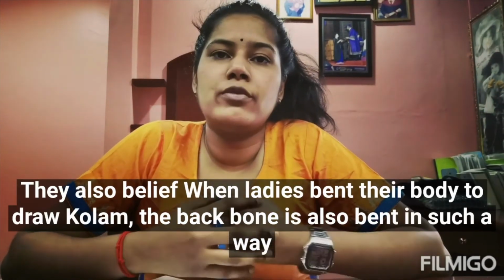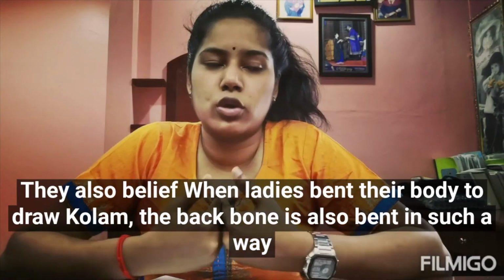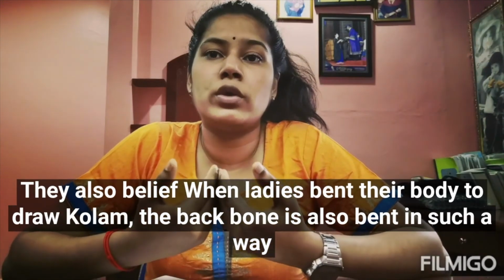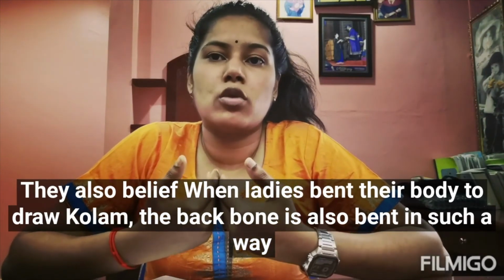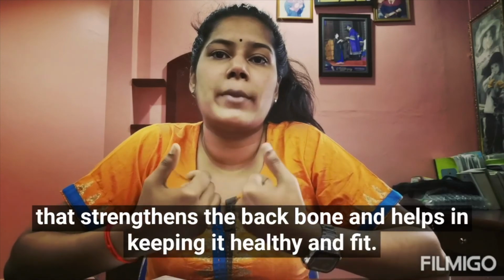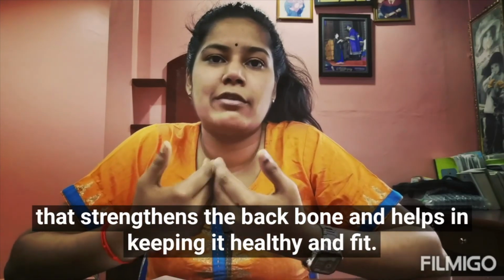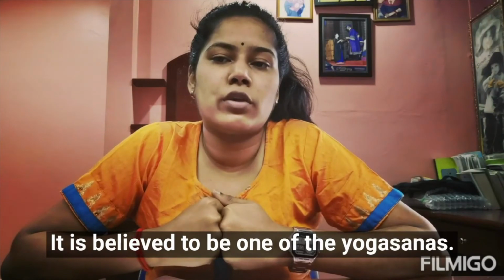They also believe that when ladies bend their body to draw a kolam, the backbone is also bent in such a way as to strengthen it, helping keep it healthy and fit. It's believed to be one of the organs.